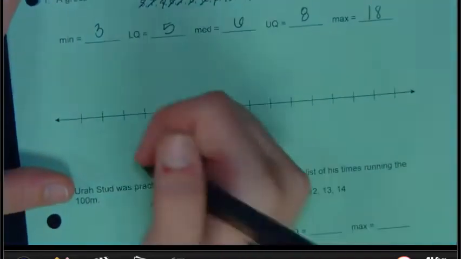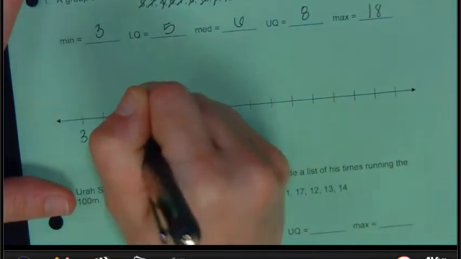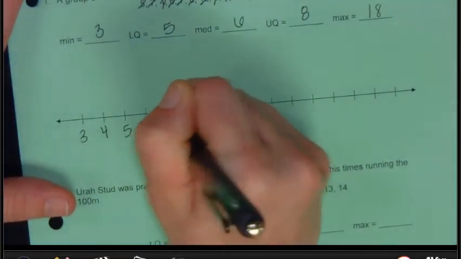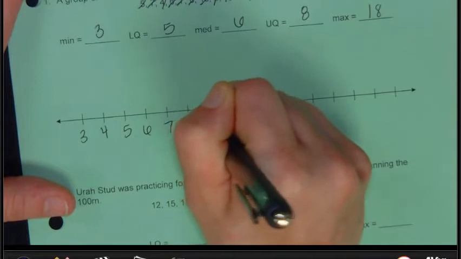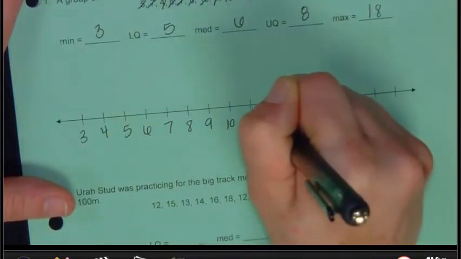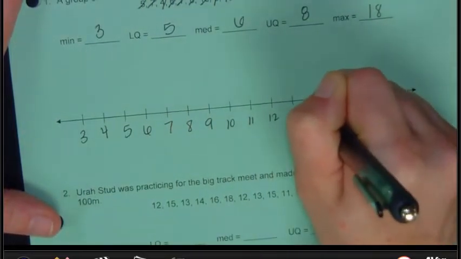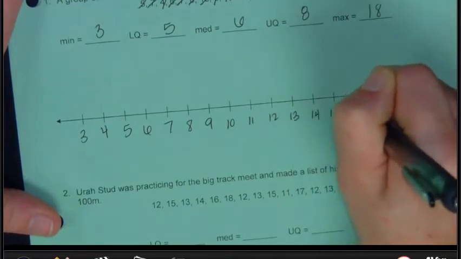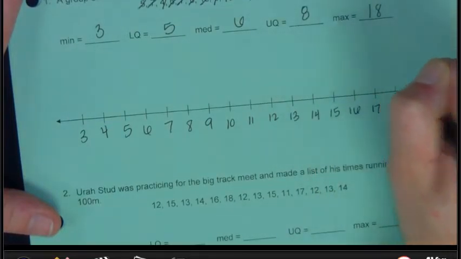Okay, so to create my box and whisker plot, I'm going to start off by numbering my lines. So 3, 4, 5, 6, 7, 8, 9, 10, 11, 12, 13, 14, 15, 16, 17, and 18.